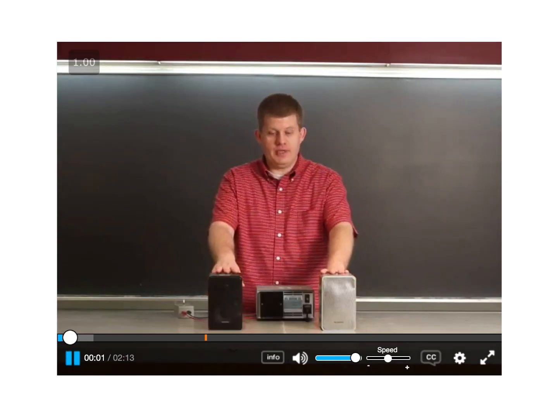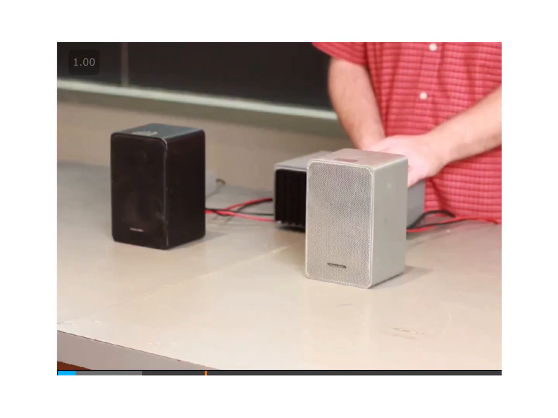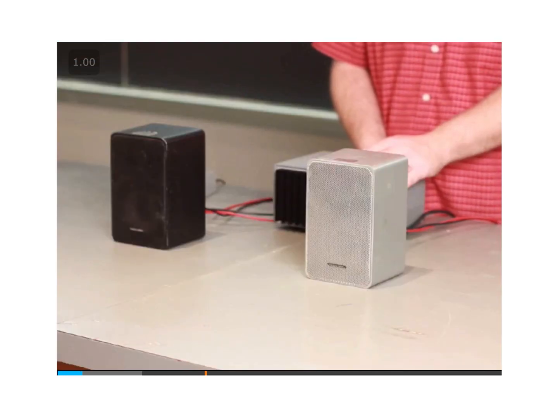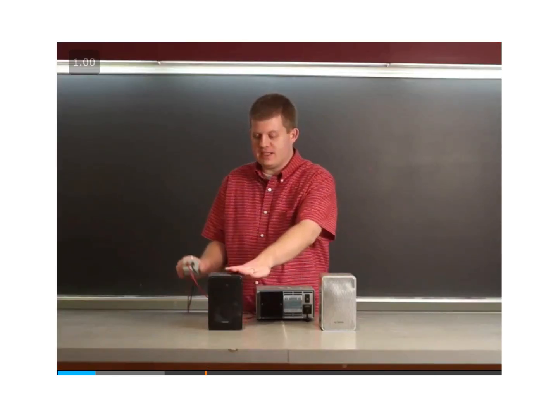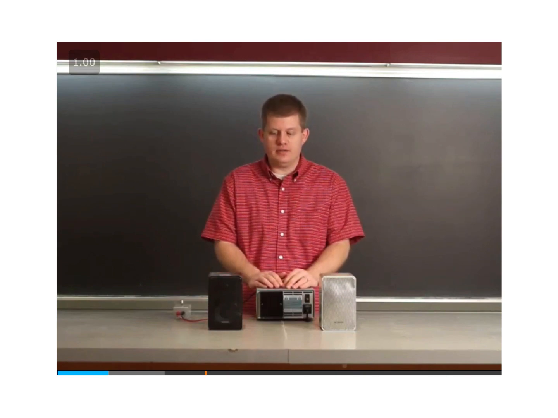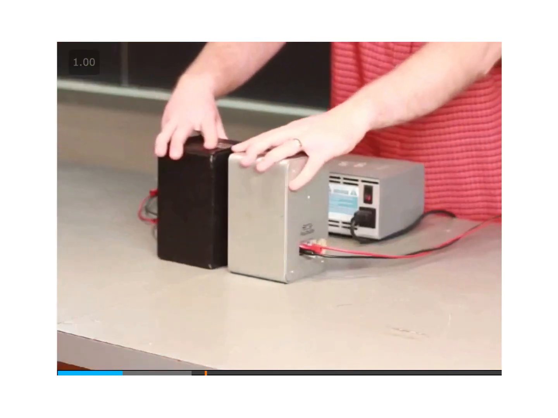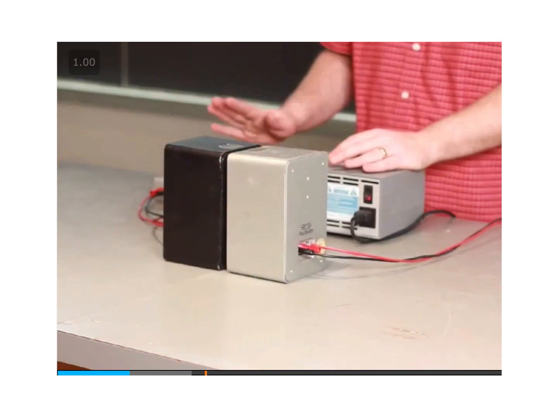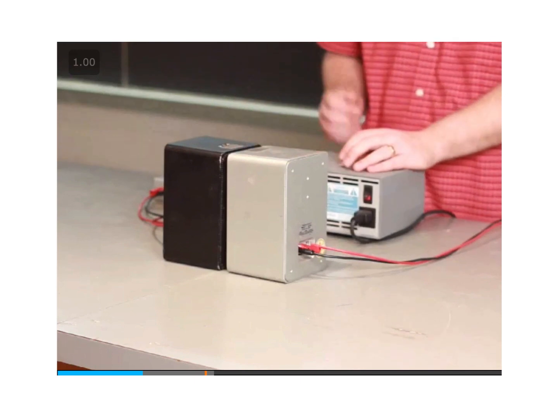Here I have two speakers, both connected to the same frequency generator, putting out a 200 Hertz tone. Between the frequency generator and the black speaker, I have a switch which will reverse the phase of the signal going into the black speaker. Now I'm going to set up the two speakers to face each other. Both signals going into the speakers are in phase.